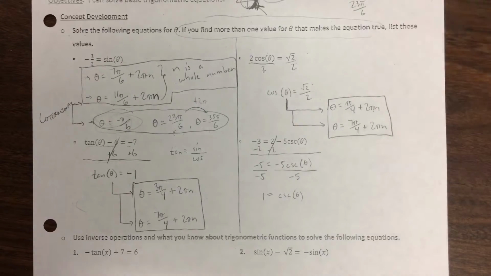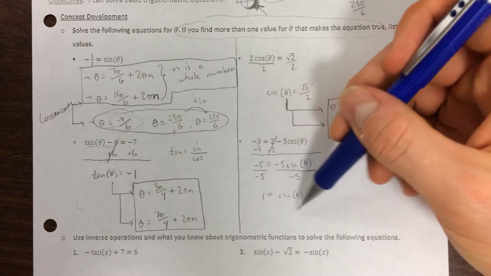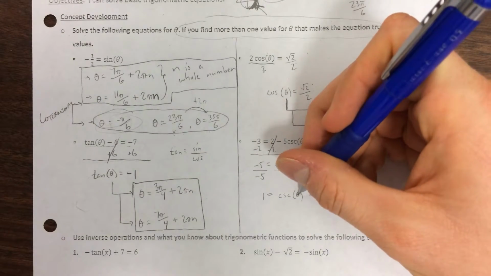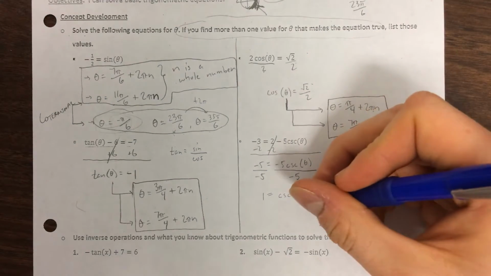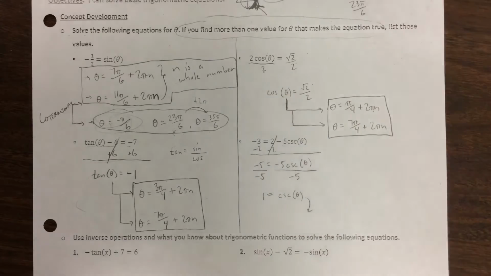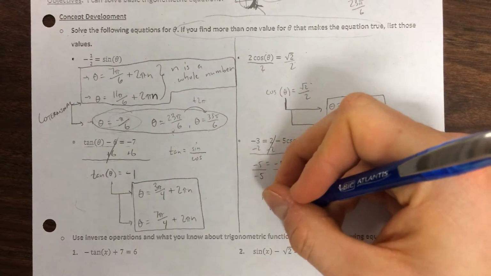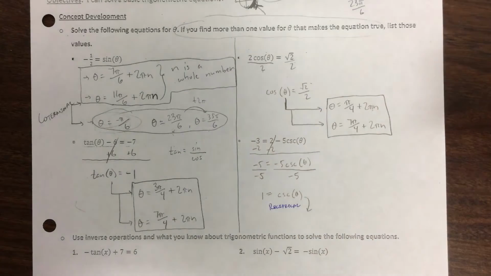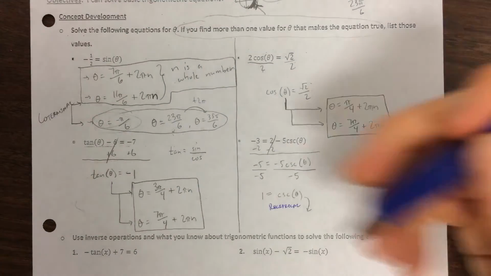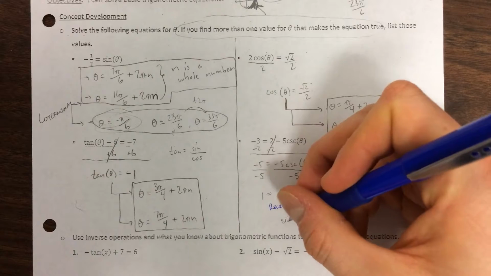Now, what we talked about in class is it would be great if we could get this on the unit circle, and we can, because we know cosecant is the reciprocal, so we're going to take the reciprocal. We should know this from the previous unit, right? The reciprocal of cosecant is sine.